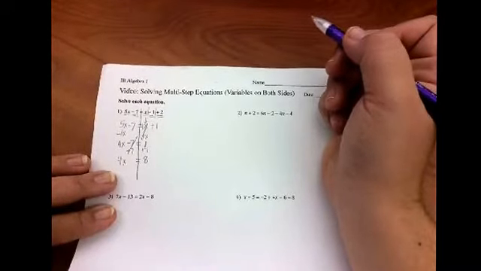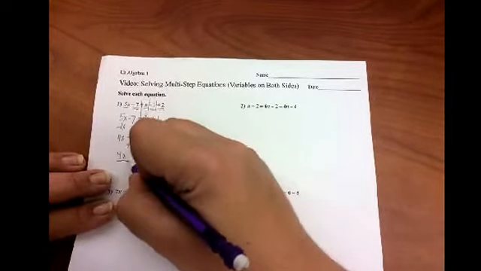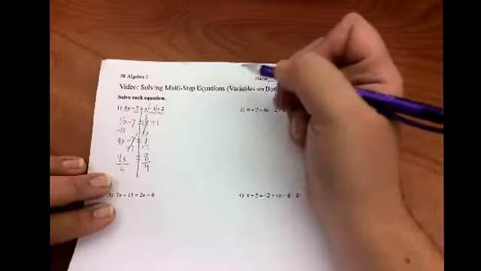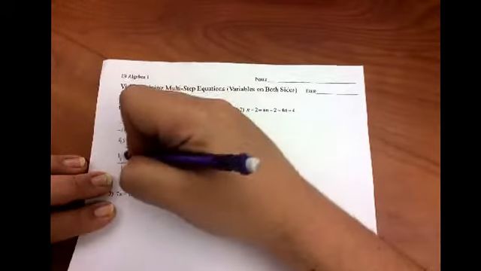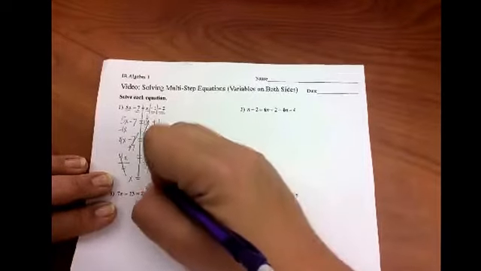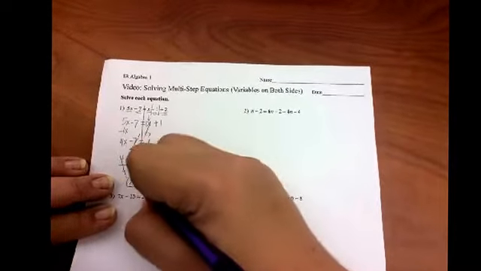One more step and I'll have my solution. So 4 times x, I'm going to divide by 4 to get rid of the 4 in the front, to get rid of that coefficient. Do it on both sides. That leaves me with 1x. I've isolated my variable. 8 divided by 4 is 2, so my solution is x equals 2.